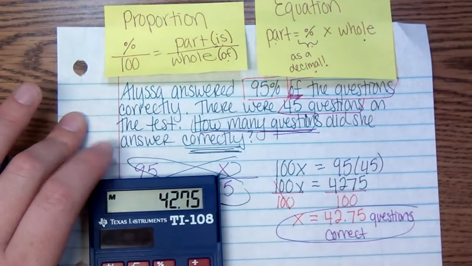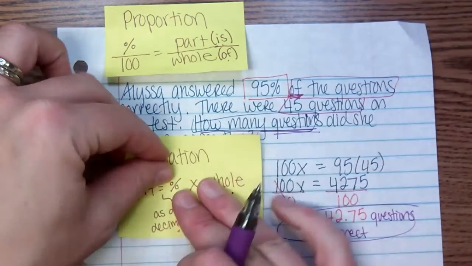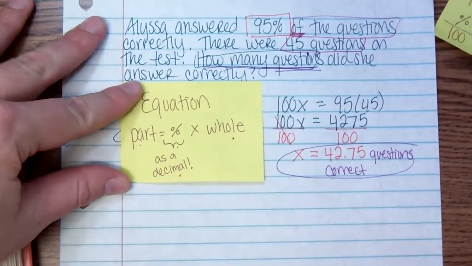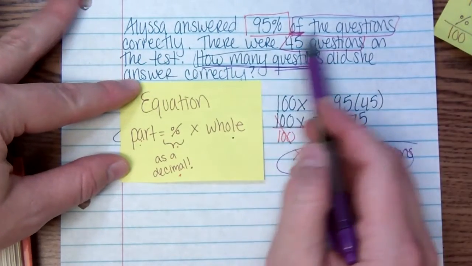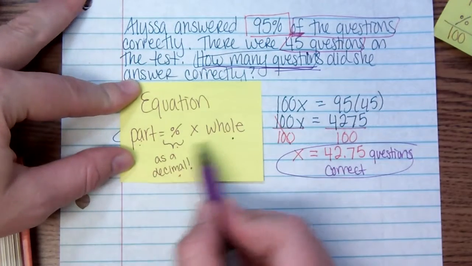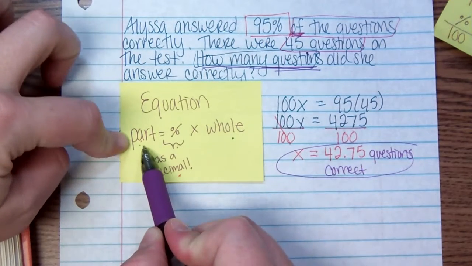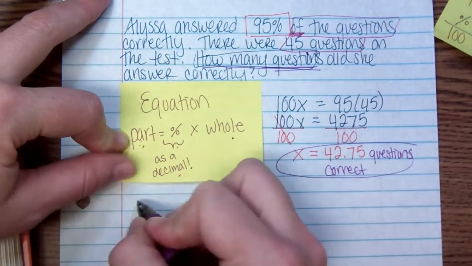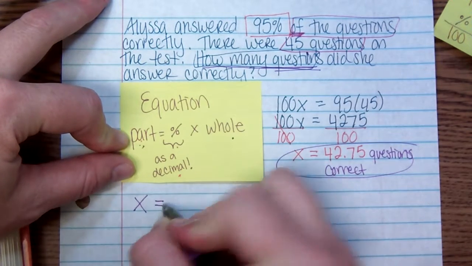This is our answer. Now, if you do not prefer proportions and you prefer equations, that is just fine. Let's look at what an equation would look like. It's got the same numbers, so it's similar that way, set up a little bit differently. Our part is the portion that Elisa answered correctly. We don't know what the part is, so that's going to be our variable.